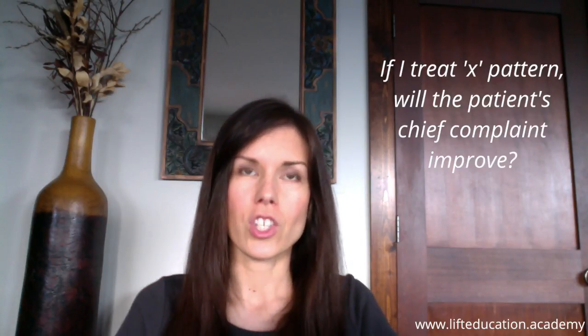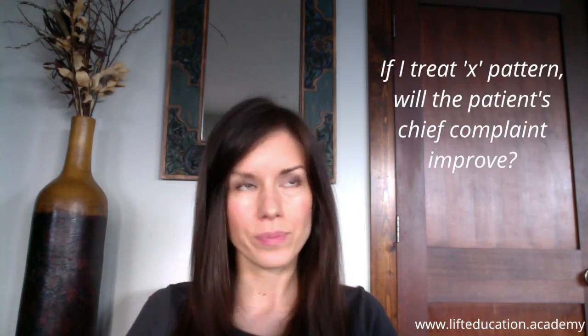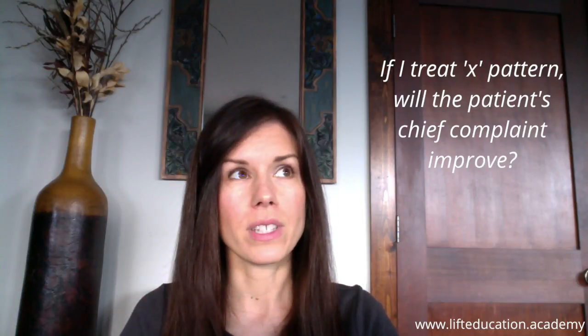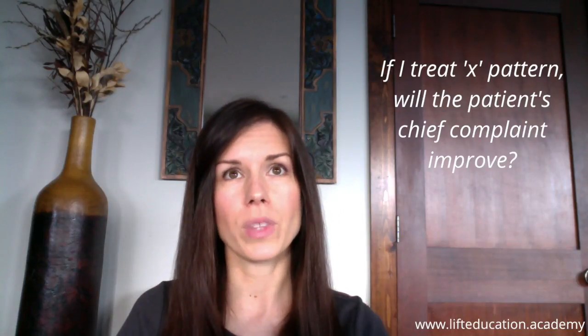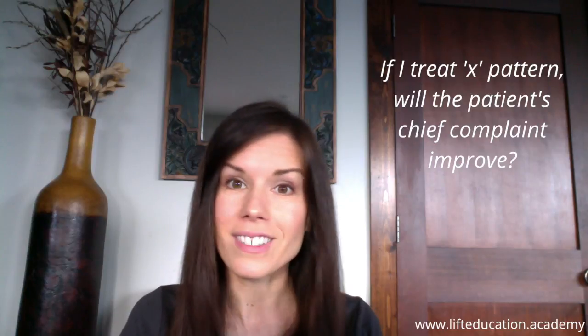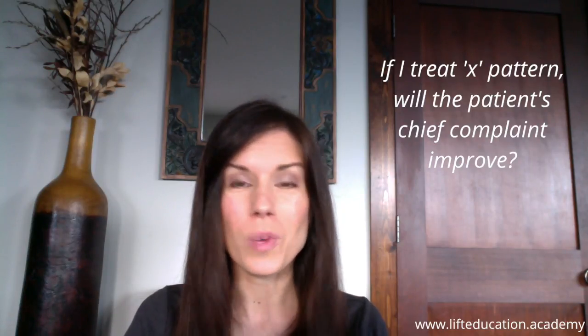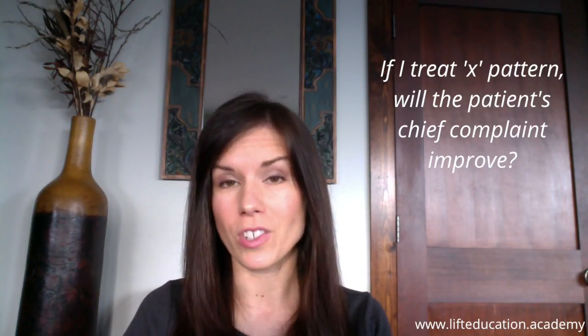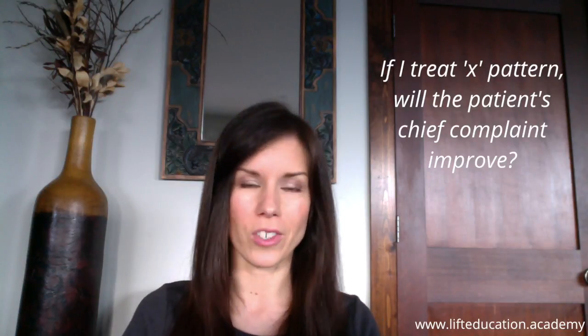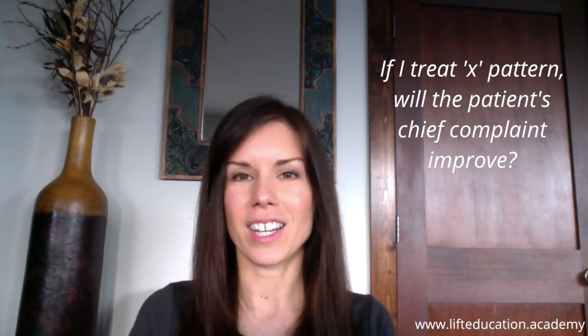If I treat X pattern, are they going to get better? So with that one, if you chose to drain damp, you can think, if I drain damp, would they get better? No, they wouldn't. It's not why they're coming, and it's so weak, and what's going to happen, you're actually going to drain their chi because it's important to tonify their chi. All right? Now let's look at it this way.